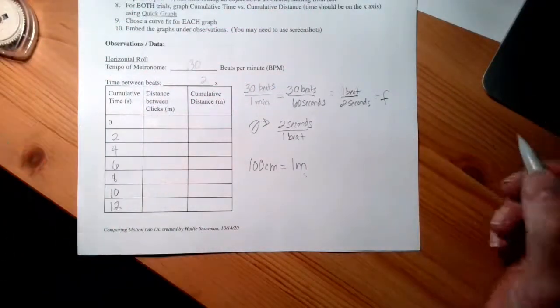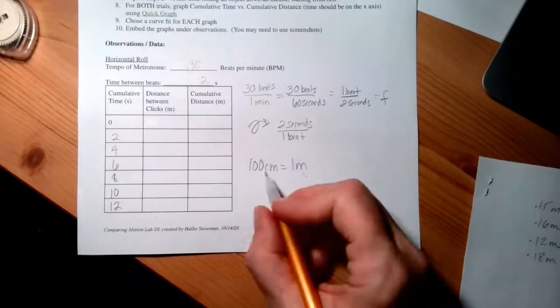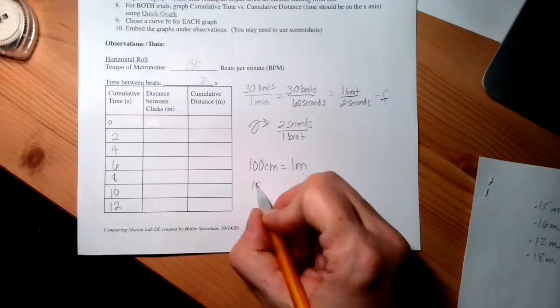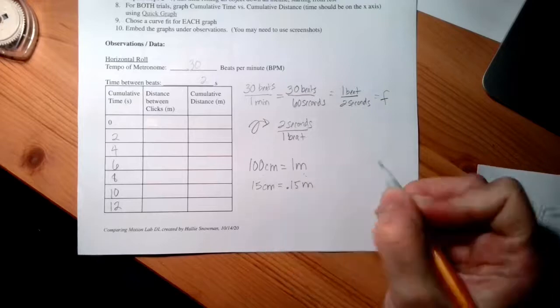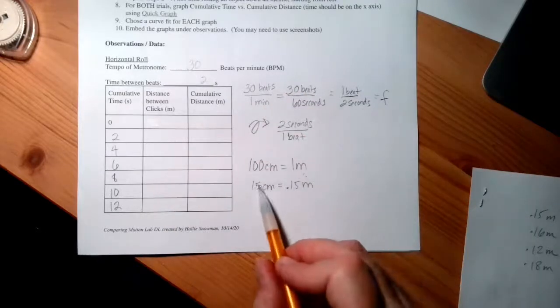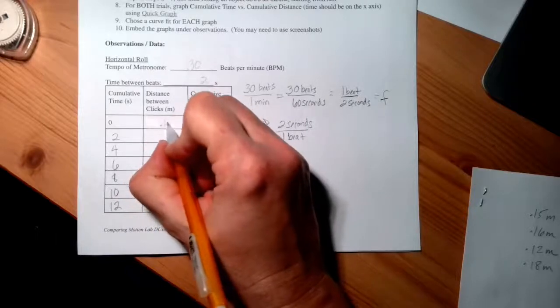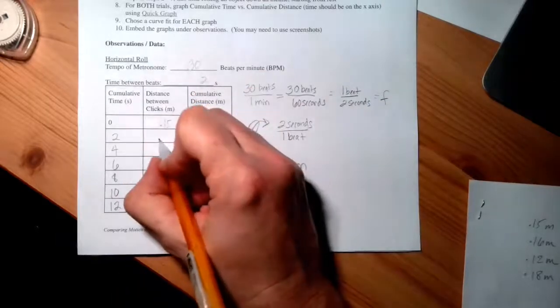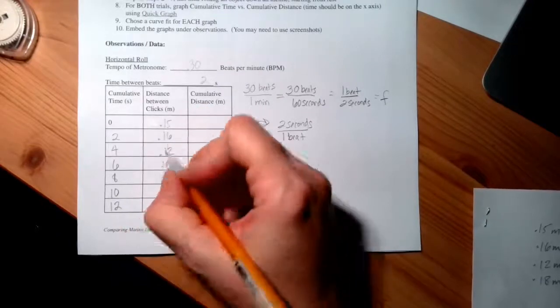Let's say that I have some sample data here, that my first thing was 15 centimeters, that's going to equal 0.15 meters, all right? So the distance between my two initial points was 0.15, I'm going to put that one in there. My next one was 0.16, then I got 0.12, then 0.18, and so on.